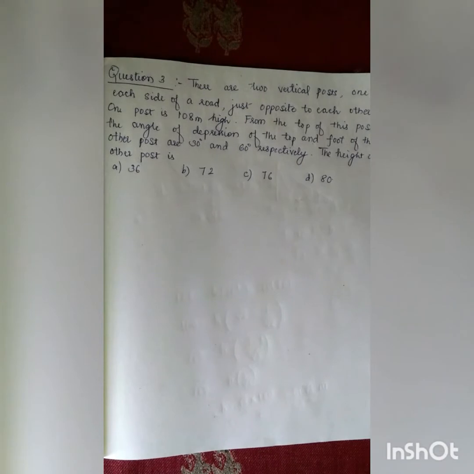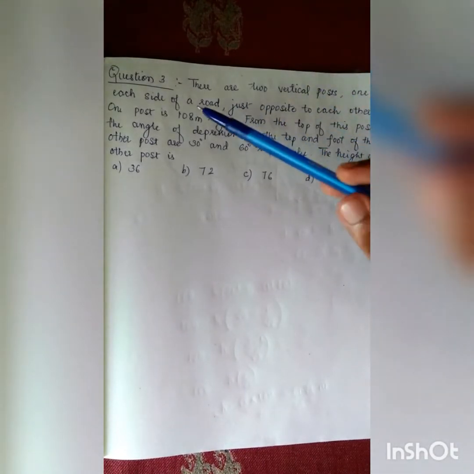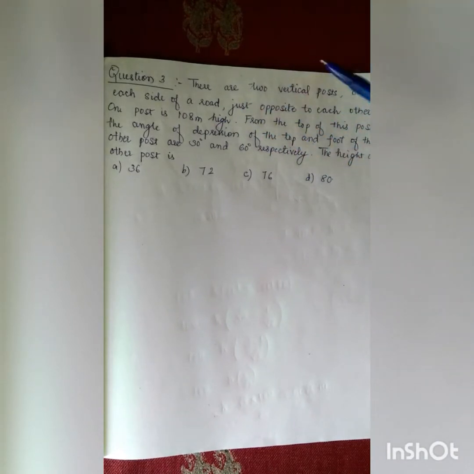Now the third question is, there are two vertical posts, one on each side of the road, just opposite to each other. One post is 108 meter high. From the top of this post, the angle of depression of the top and foot of the other post are 30 and 60 degrees respectively. Then the height of the other post is, you are given 4 options.